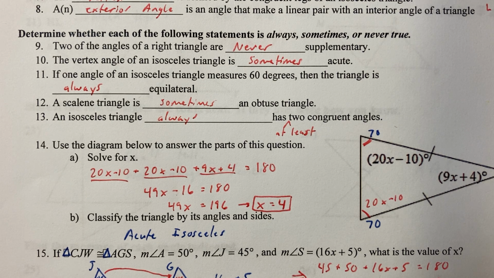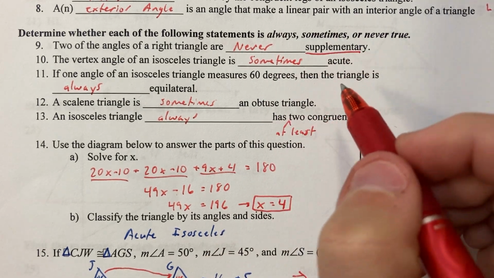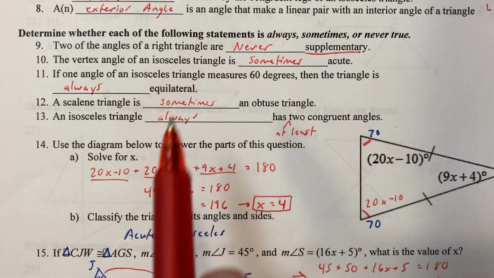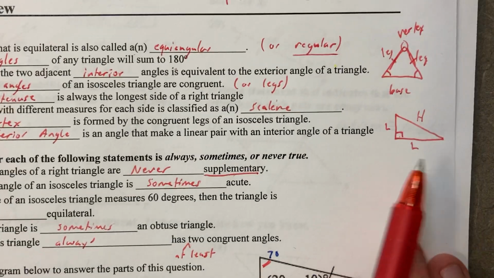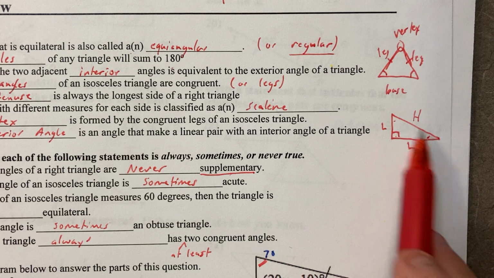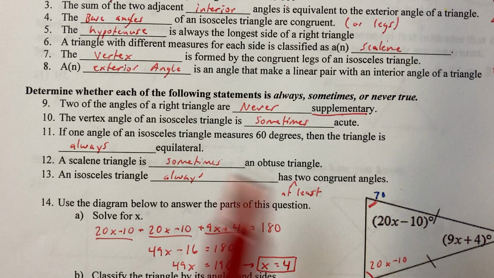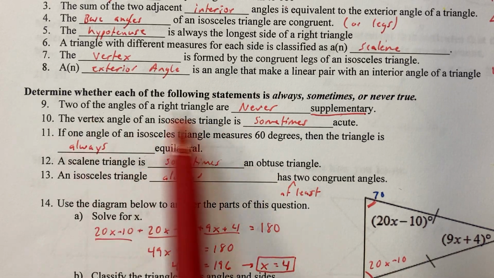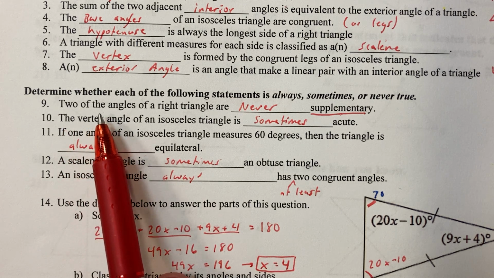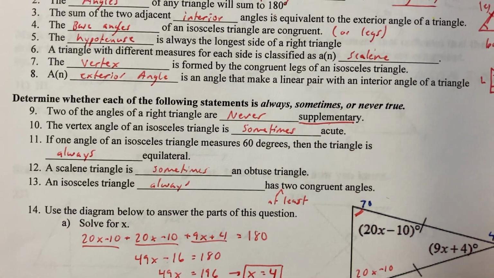Two of the angles of a right triangle are never going to be supplementary, meaning 180. All of the angles together will be supplementary, and the two acute angles will be complementary. So like this one and this one in my right triangle have to add up to 90. And then all of them add up to 180. So be careful with your vocabulary there. So never, two of them are never supplementary. The two acute angles are always complementary, and all three angles together are supplementary, kind of.